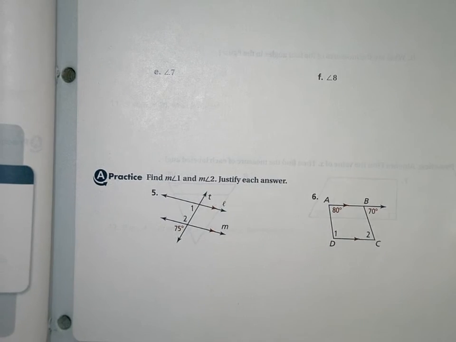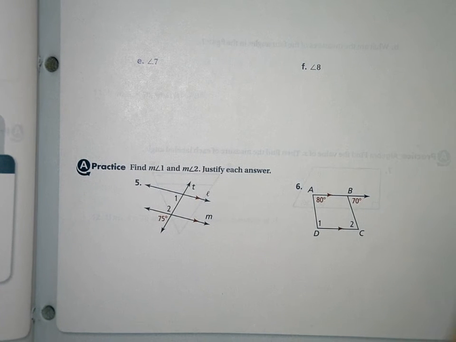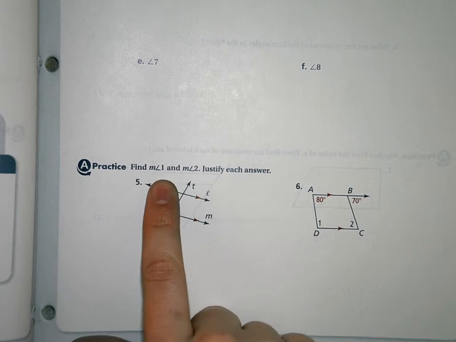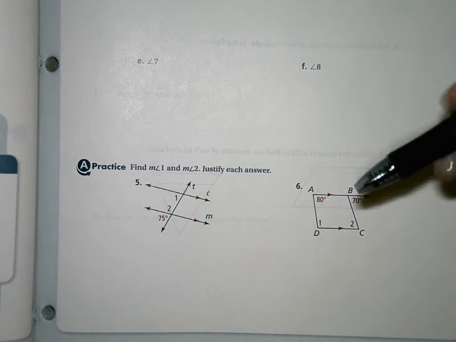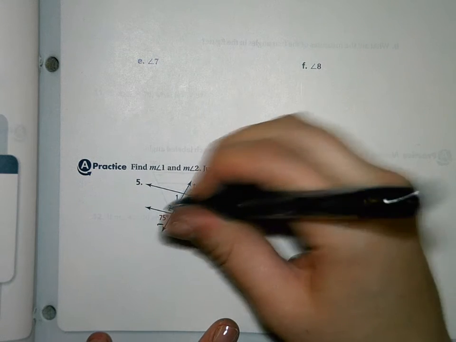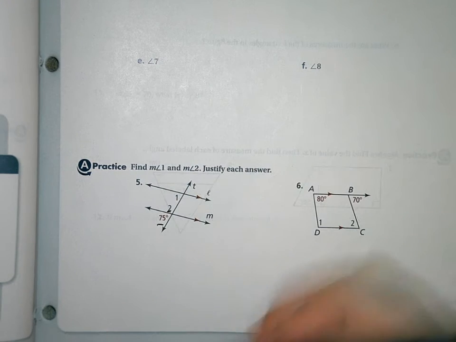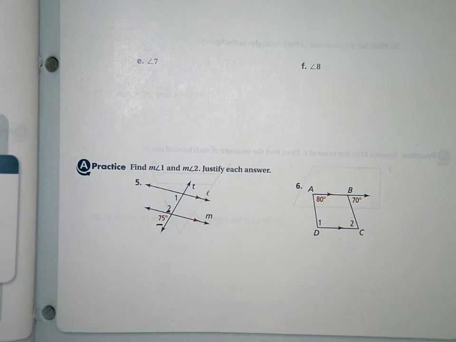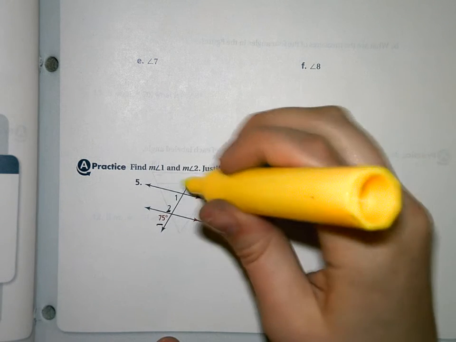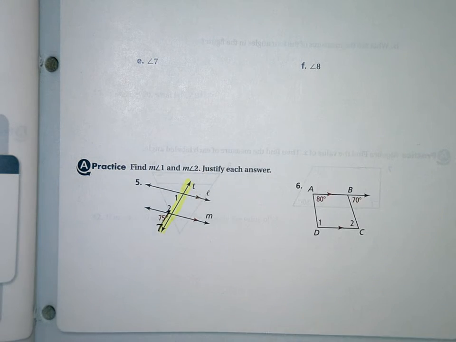I want you to look right below in the practice section. So notice here it says find the measure of angle 1 and 2, justify each of your answers. So for instance, if I look at number 5, here's 75, and here's our 2. Now we know these lines are parallel. This is our transversal line labeled as T. So I'm going to highlight that transversal.